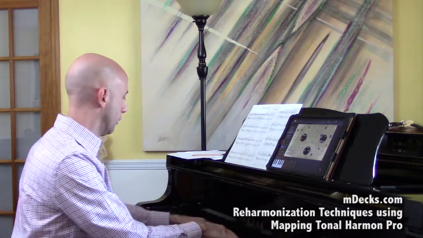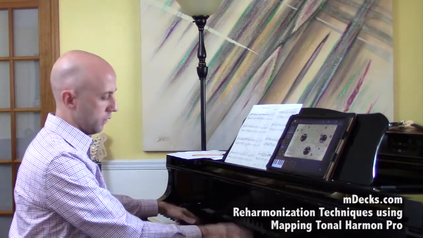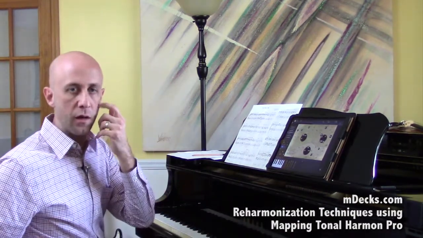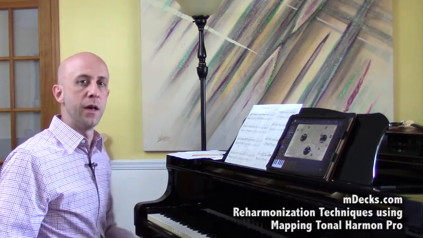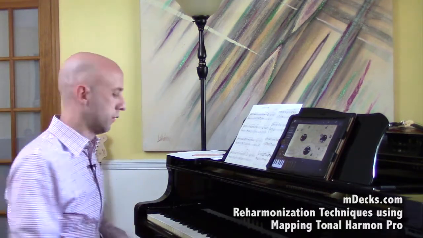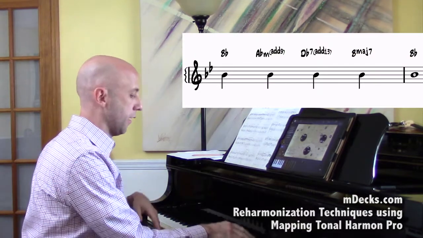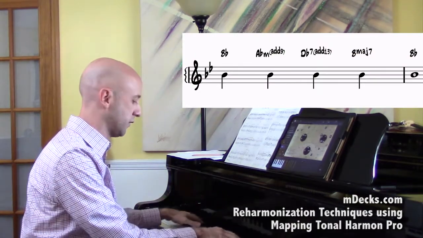So if I have a B flat chord, that's going to be my pedal point, and I've made it the uppermost voicing of the chord, right? So if I keep that there and then move the chords underneath it, you get this effect.